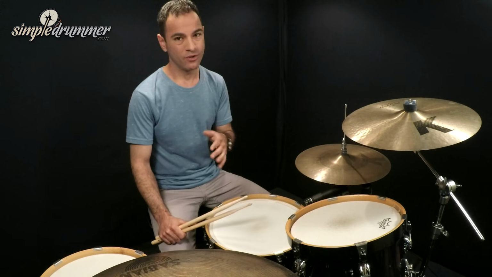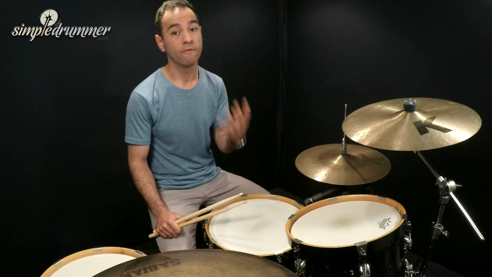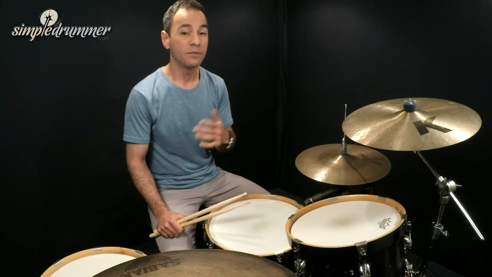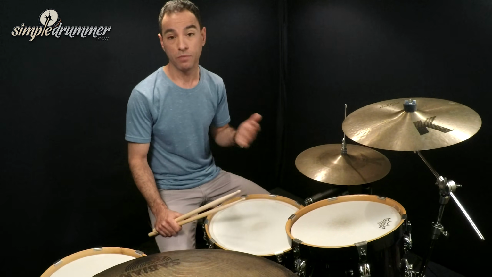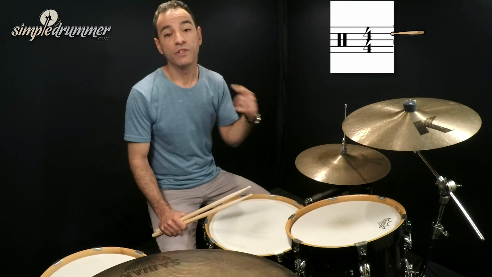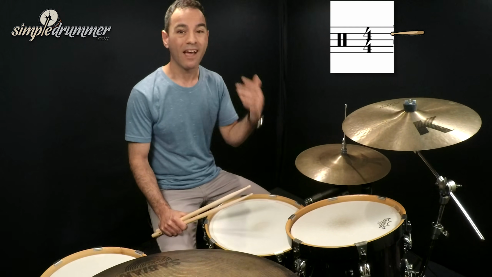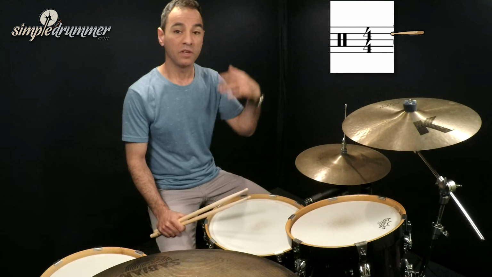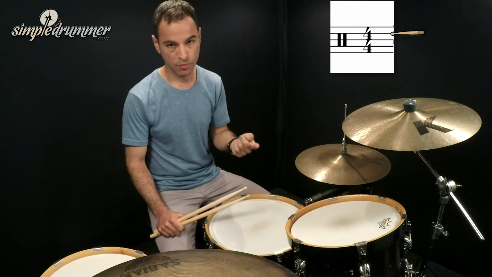Almost every drummer starts off by learning to play in 4/4 time first. It's because it's the most common time signature in music. The top number always refers to quantity. It means how many beats in the bar. So because it's 4/4, there are 4 beats in each bar.